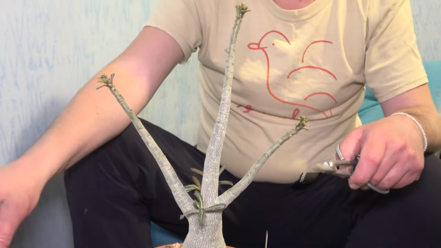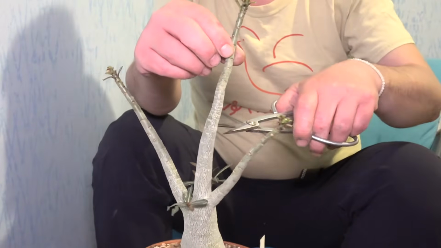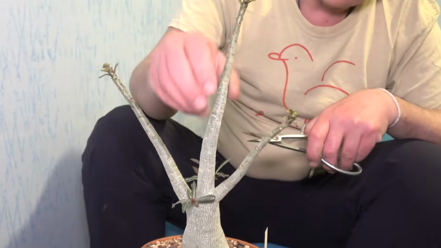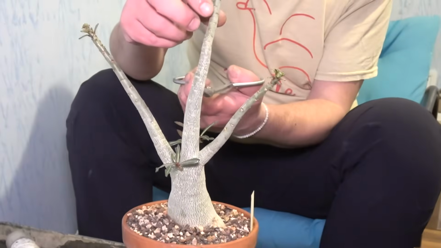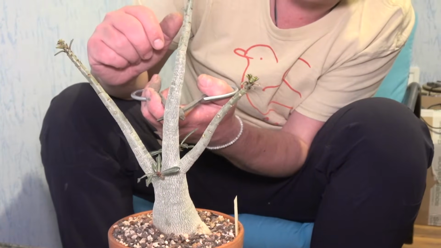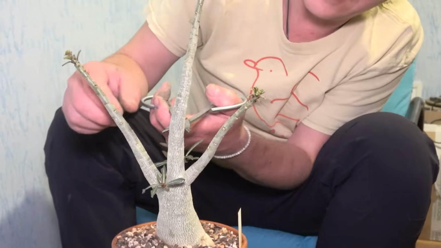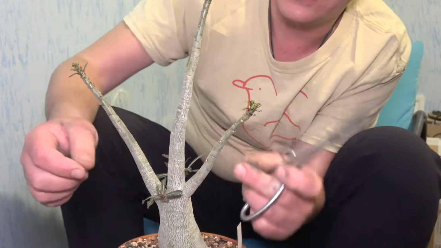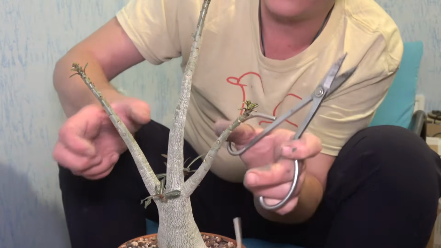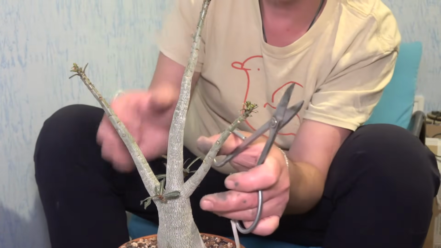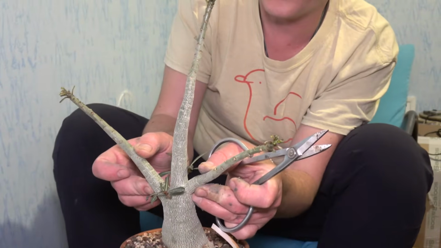So I will cut the leaves, and my first cut will be on this main trunk. It will be somewhere, I think here. So I will get my new branches here, and here, then here, here, so then I can shape my tree.